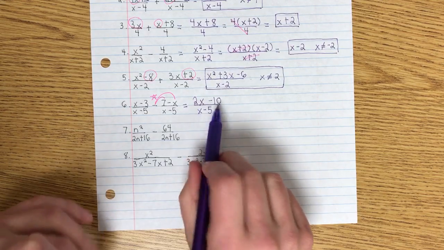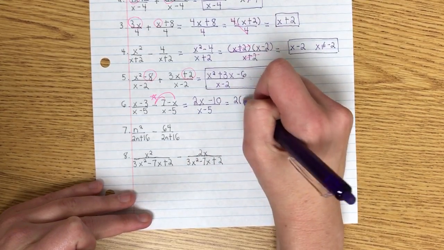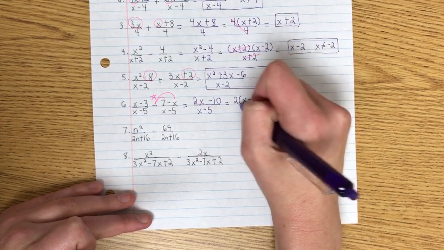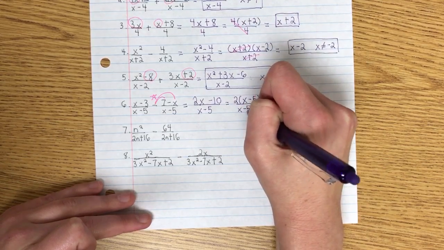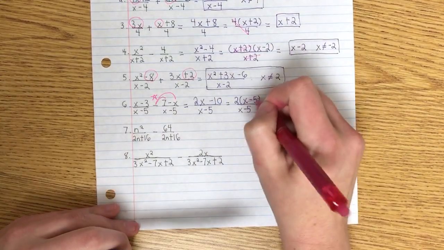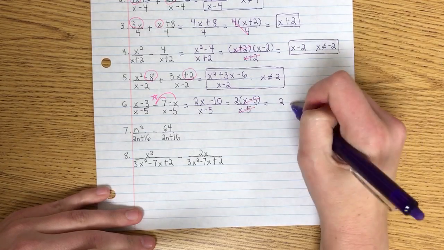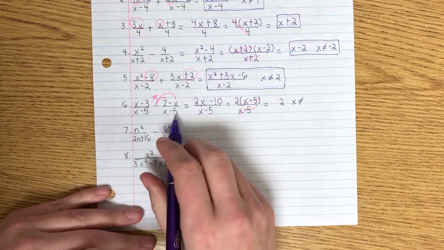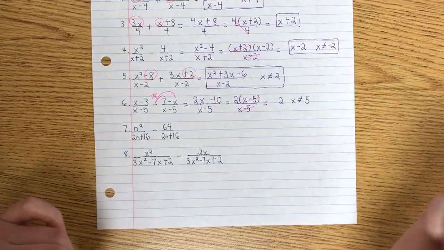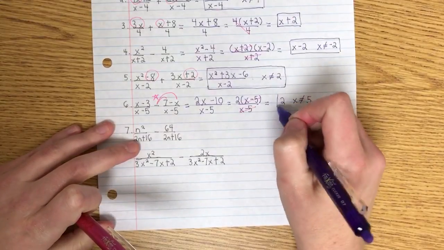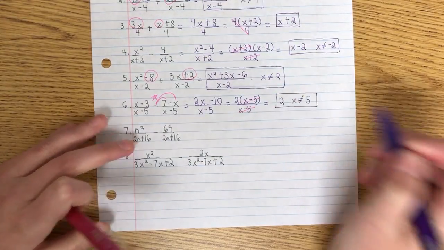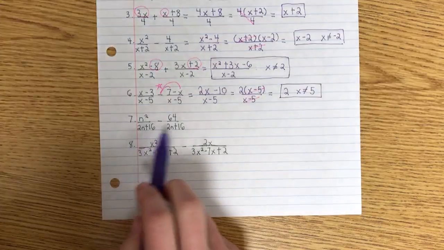And then I do notice there's a GCF of 2 on top, which would leave me with x minus 5, and then x minus 5 on bottom. So yes, in this case, the x minus 5's cancel. So your final answer is 2, and your restriction for x is that x cannot equal positive 5. Okay, we're almost done. Can you believe it?